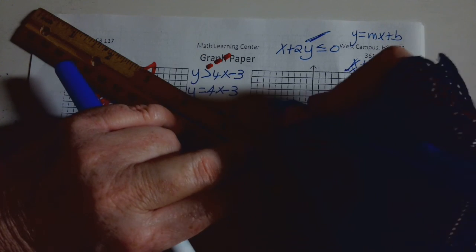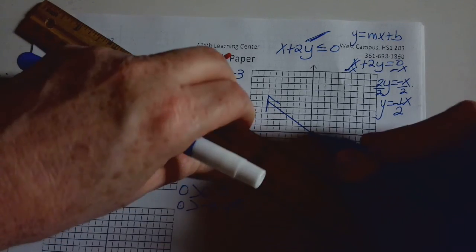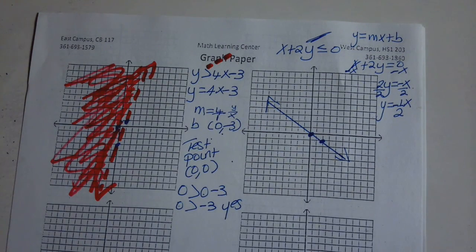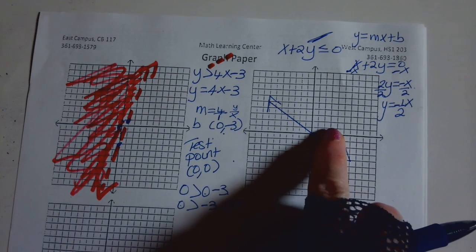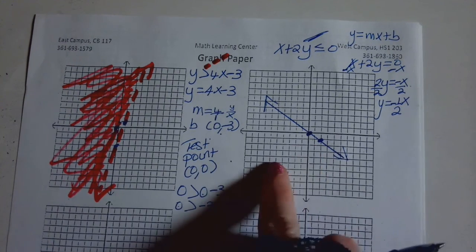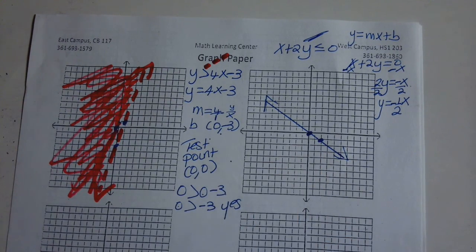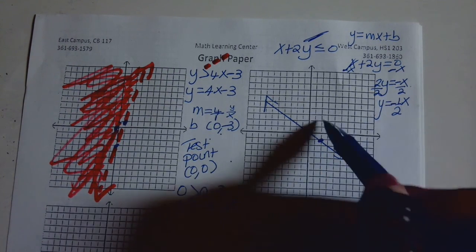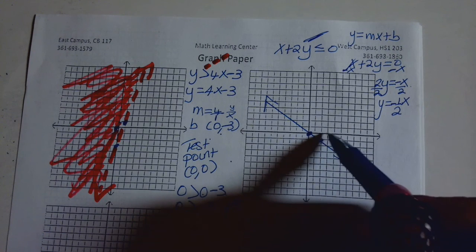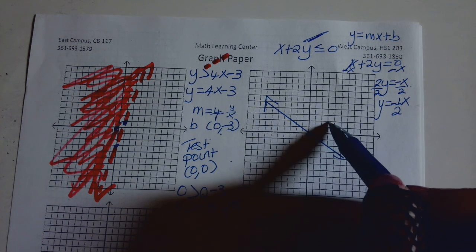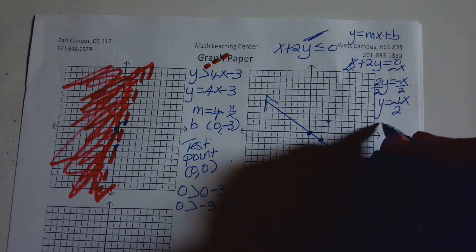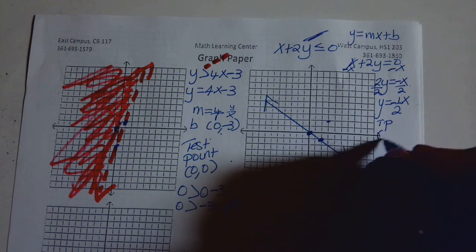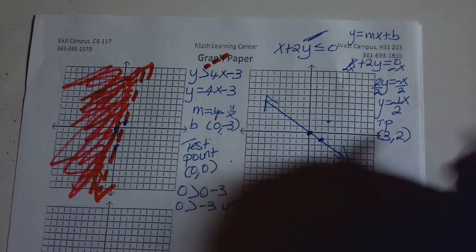Now obviously, since it goes through 0, 0, I cannot use that as a test point. Those are one of the times that we cannot use that as a test point. So I clearly can pick a point on this side, or clearly pick a point on this side. Since I like to work with positives, let's pick something that's clearly here, 3, 2, and I'm just doing it real light. That's my test point, okay? So that's my test point, 3, 2.